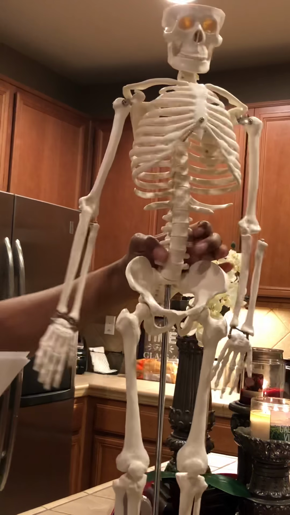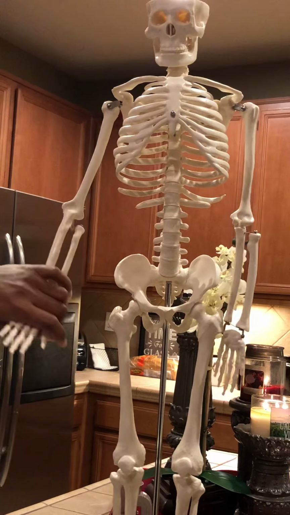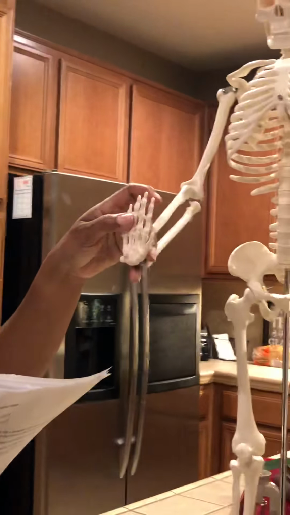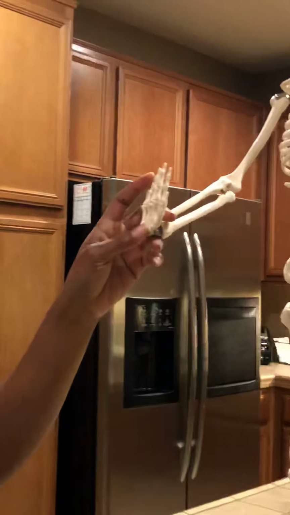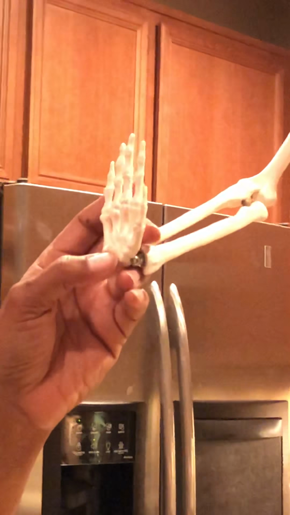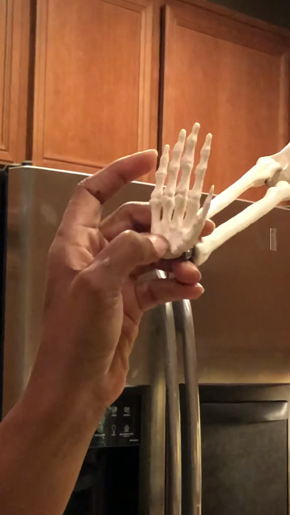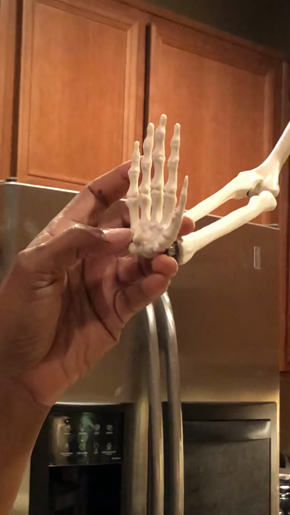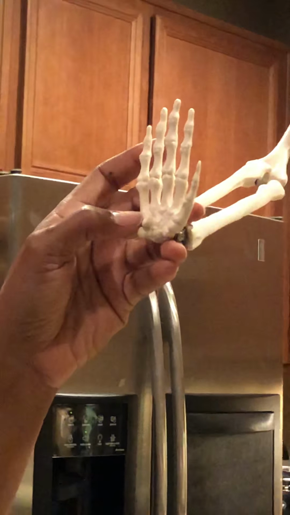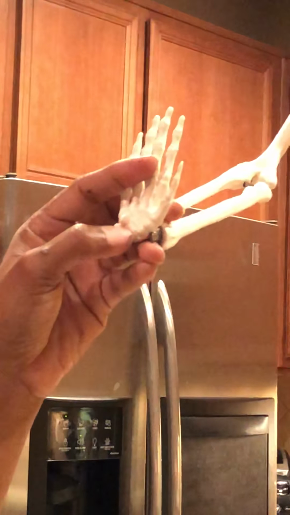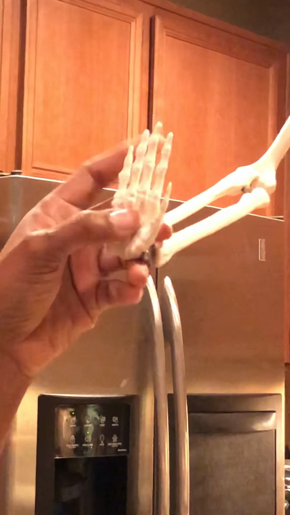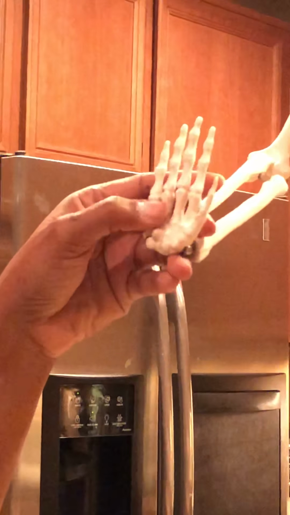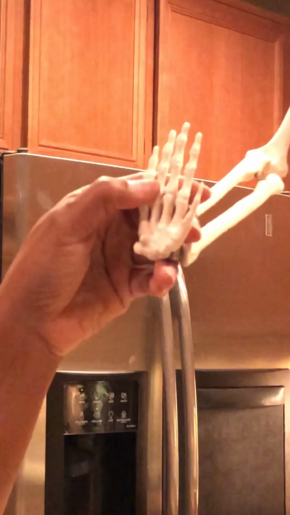Here we go. This one might be a little challenging because this is the hand and the wrist. So first we have the capitate, which is in the middle of the hand. Then we have the hamate, which is here next to the pinky. The lunate here. The metacarpals are these. The phalanges are the fingers.